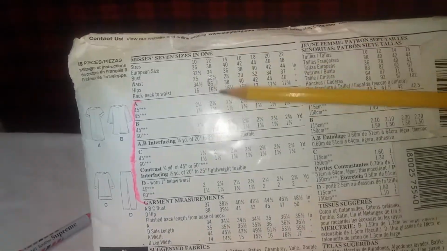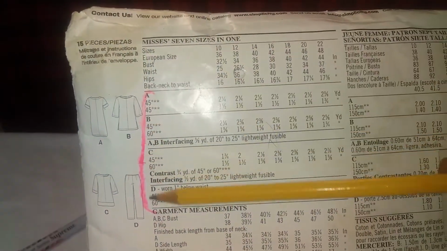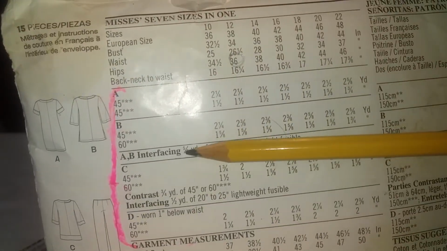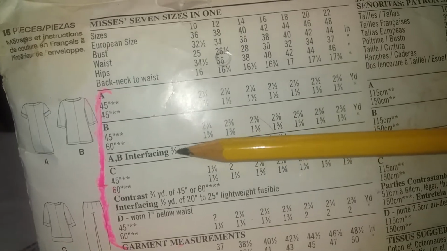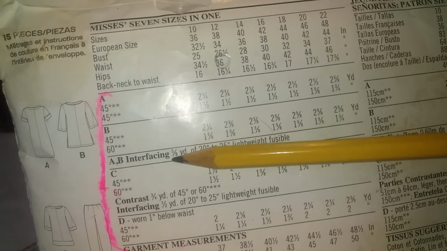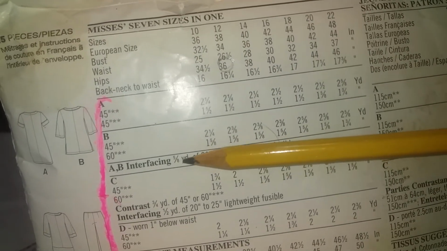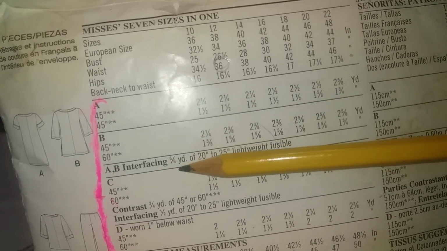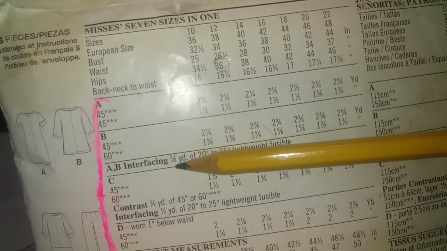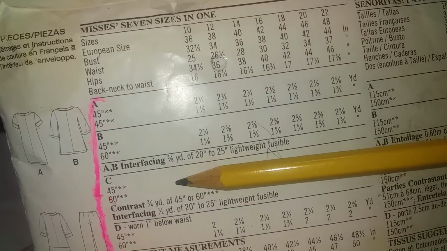Now, one thing to note: inside the yardage chart, you'll see this word here, interfacing. I discussed interfacing in another video, but it's extra fabric that you install inside your garment that's not visible. Most garments tend to need this, especially professional wear and formal wear.